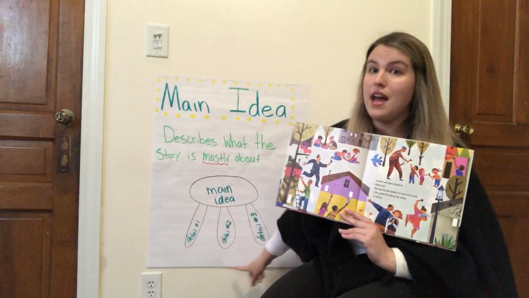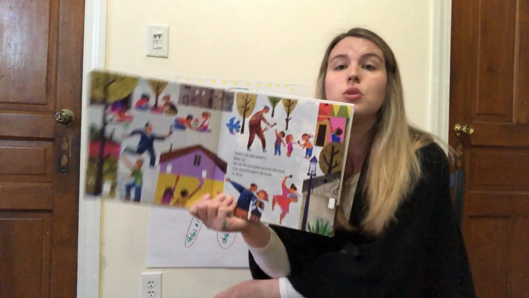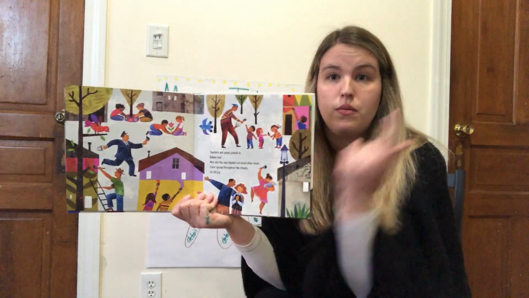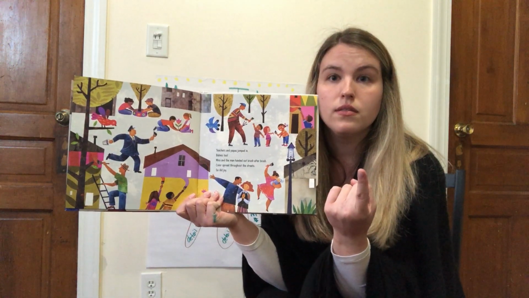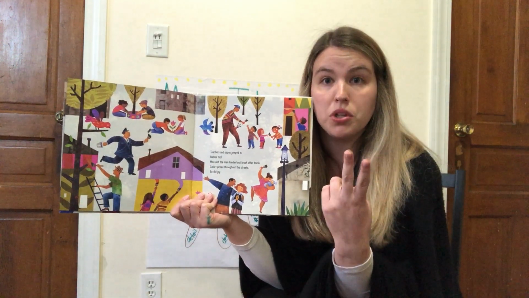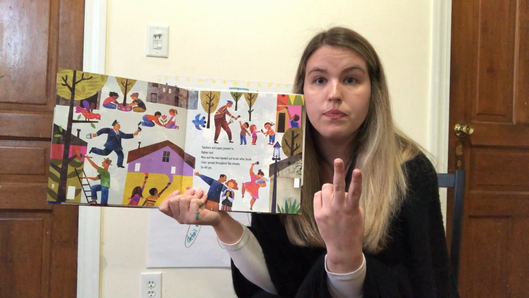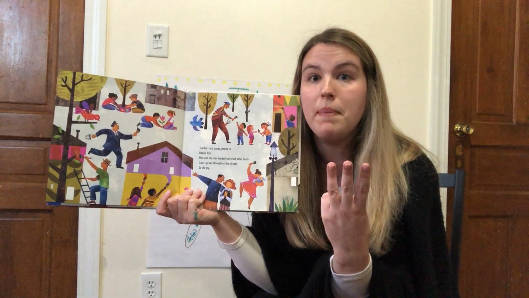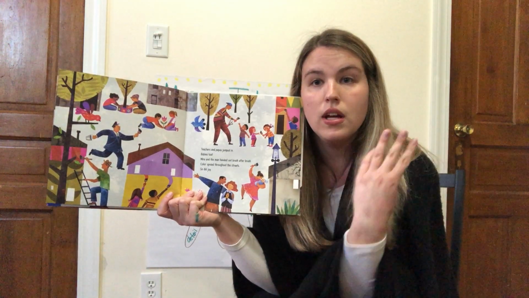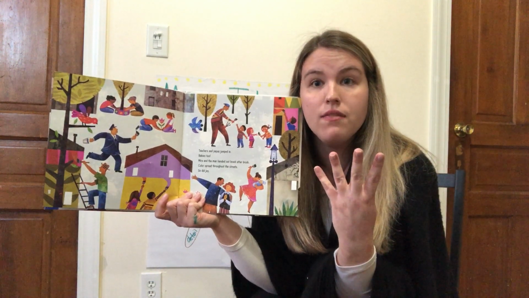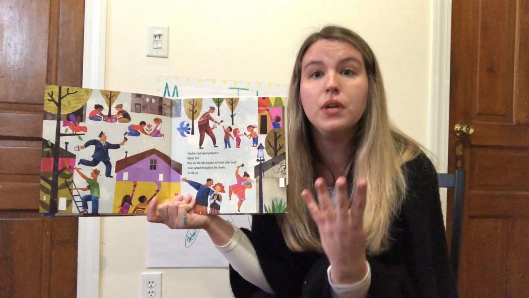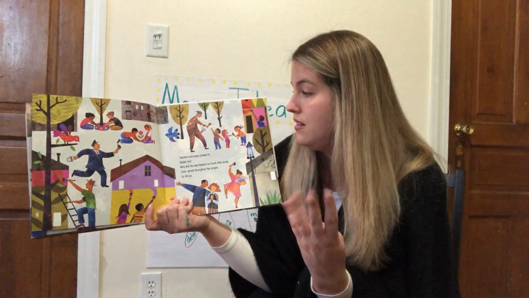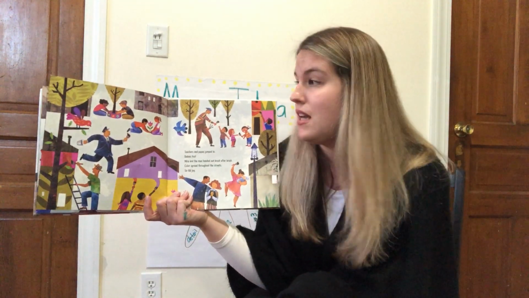Sometimes in books, there's not just 3, there's a lot. So like in this book, the town was gray. Mira and the muralist worked together. They worked together to paint the town. They got everybody else involved to paint the town and to make it pretty and happy. So those are just some of the details.